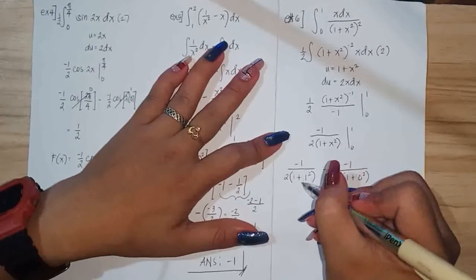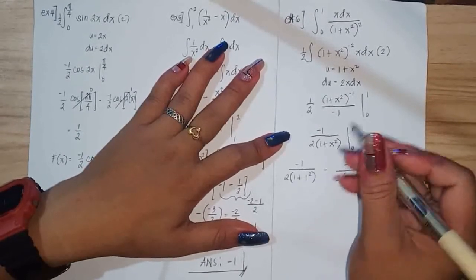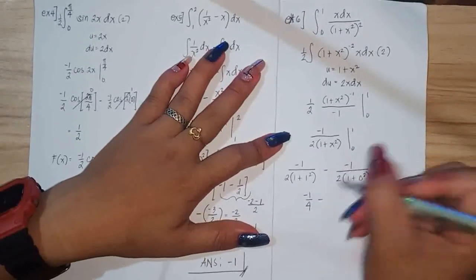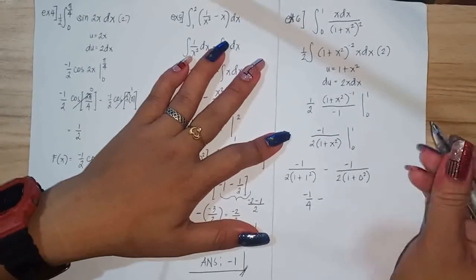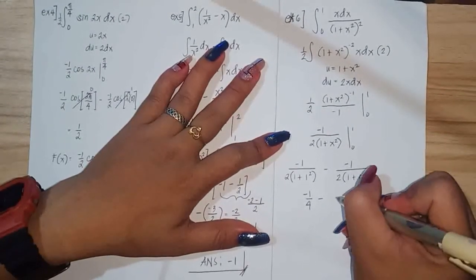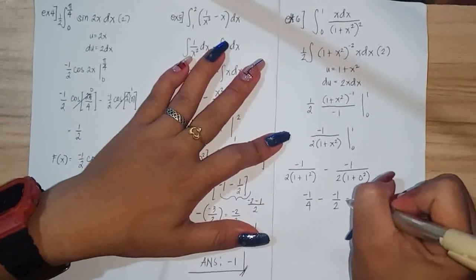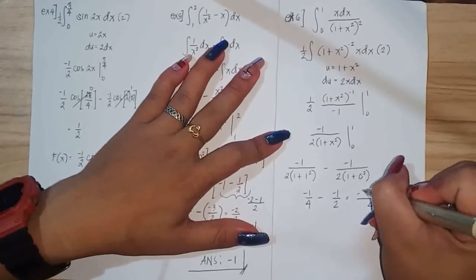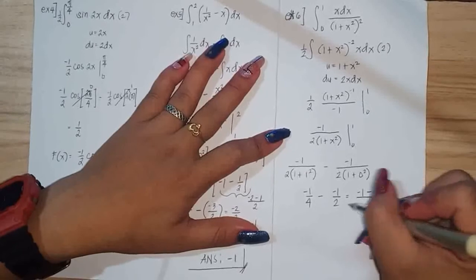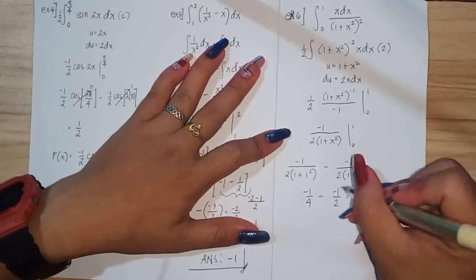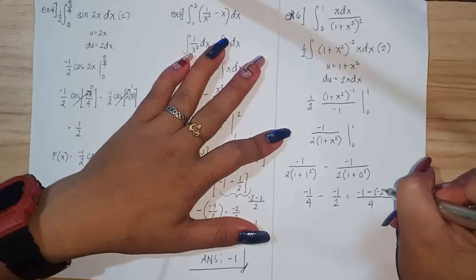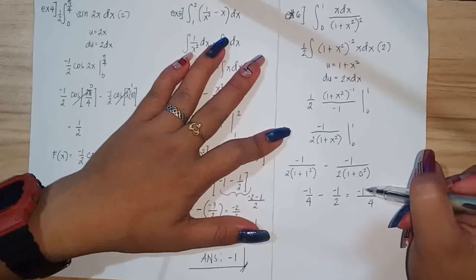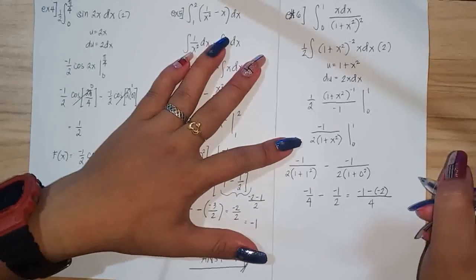So you will have 1 squared plus 1, that is 2 multiplied by 2, that's 4. So you will have negative 1/4 minus 1 plus 0 is 1 multiplied by 2, that's 2. So that's negative 1/2. So simplifying this, your denominator will be 4. So we will have negative 1 minus, so that's 4 divide 2, that is 2 multiplied by negative 1, that's negative 2. So negative 1 minus negative 2, so you will have negative 1 plus 2 over 4.